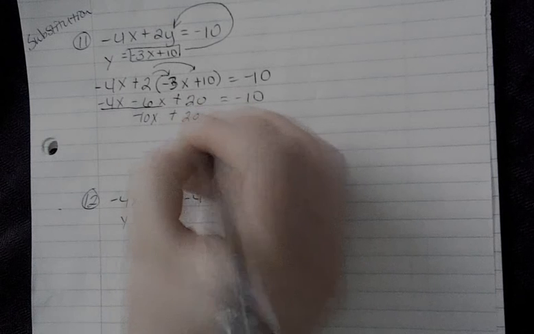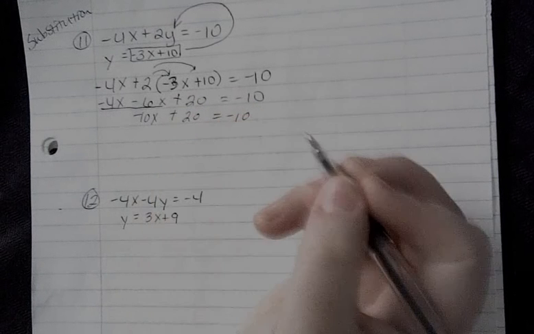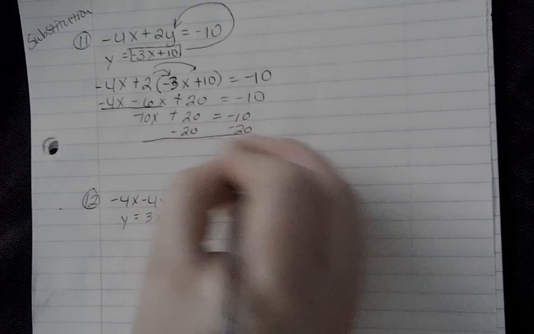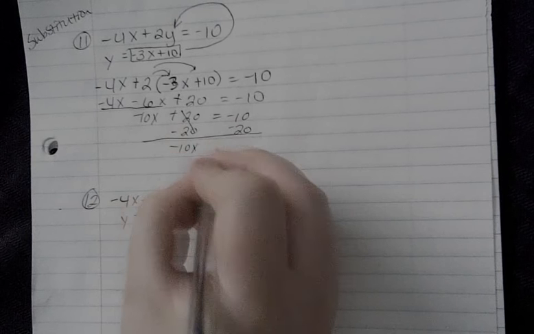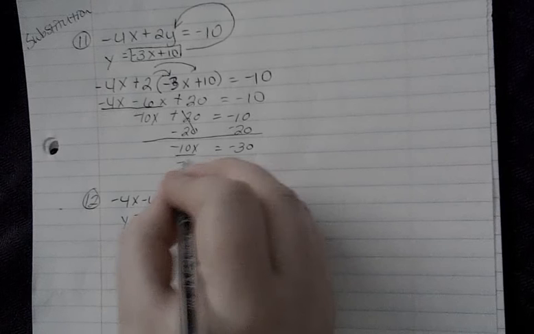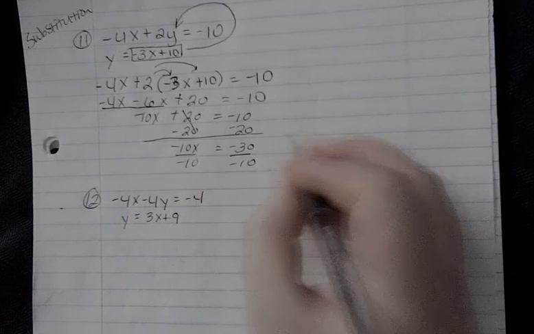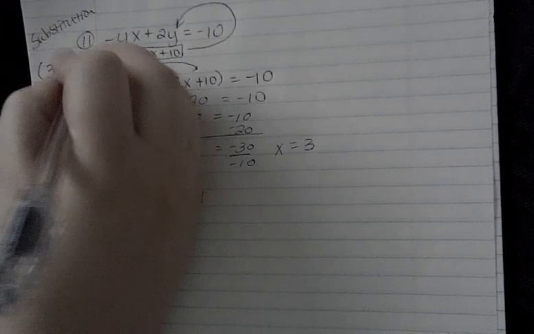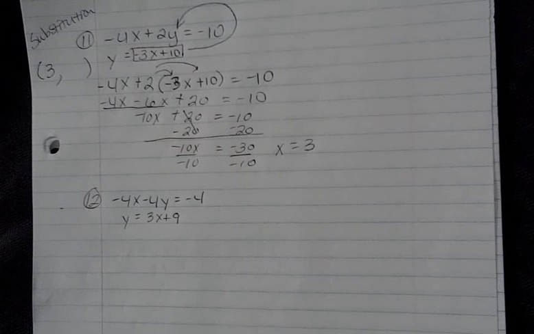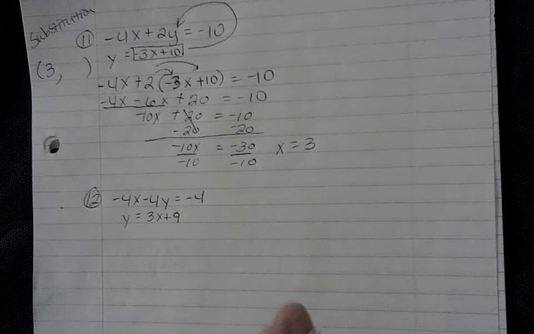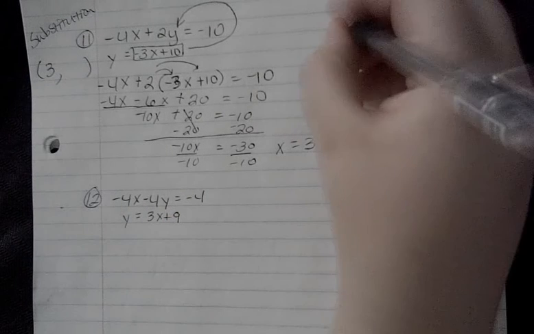Bring down your 20. Then I'm going to subtract 20 from both sides to get negative 10x equals negative 30. Divide both sides by negative 10 to get x equals a positive 3. Now we plug our answer back into one of our original equations. I will tell you the equation where we boxed is going to be the easiest one to use. And that's going to always be the case in the substitution method.